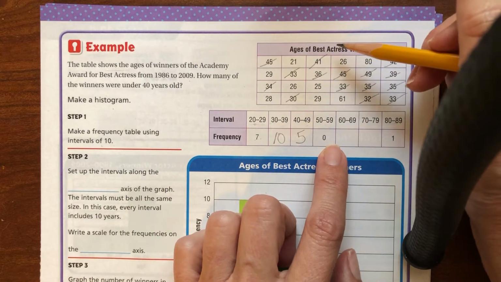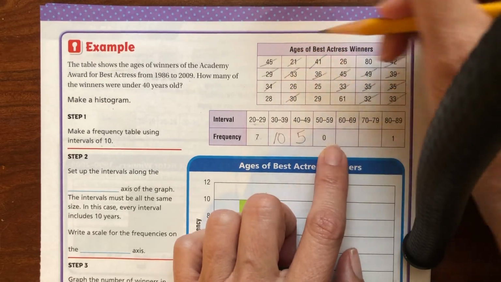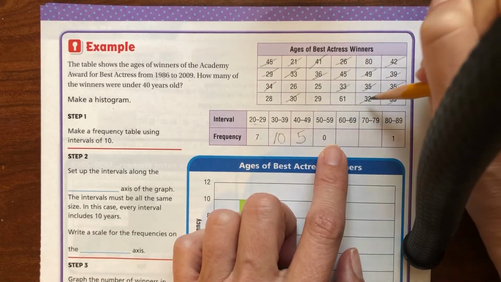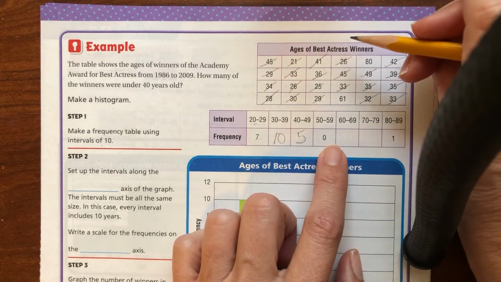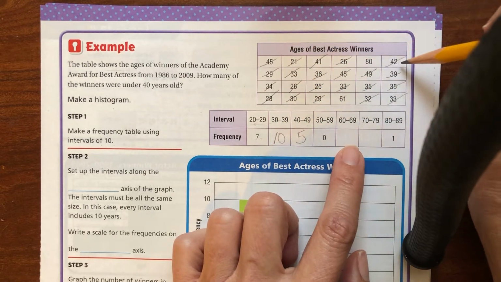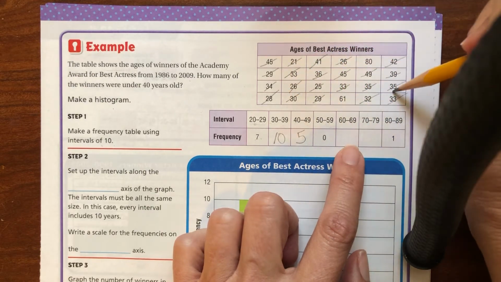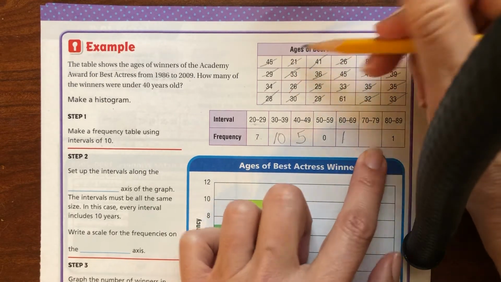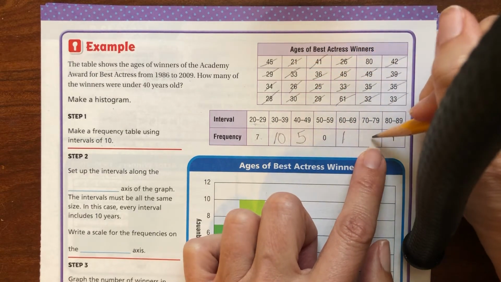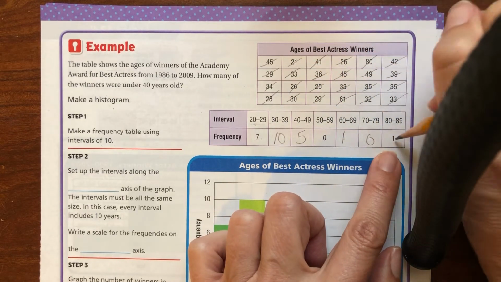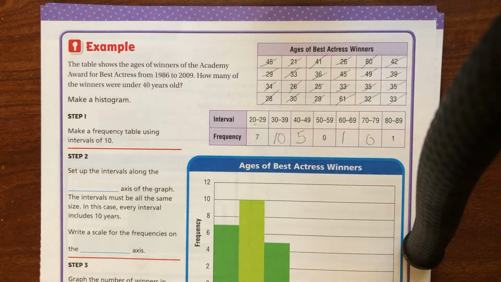None that are 50 to 59. I'm going to cross out the 20s just so they don't get me confused. All right, 60s. 1. 70s. Whoops, I should have crossed it out. 0. And 80s, there's 1. Okay, so we finished our table.